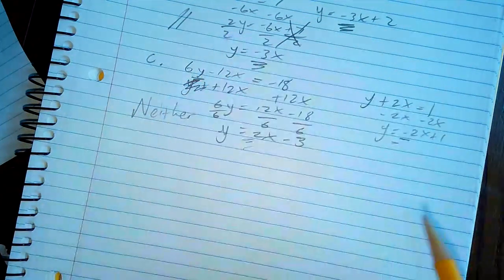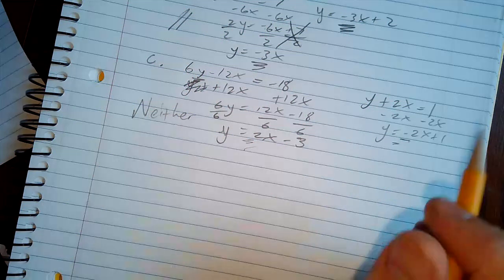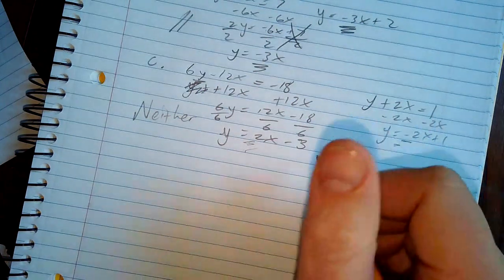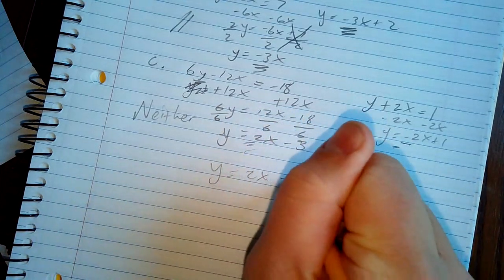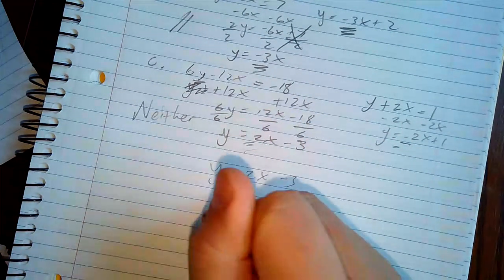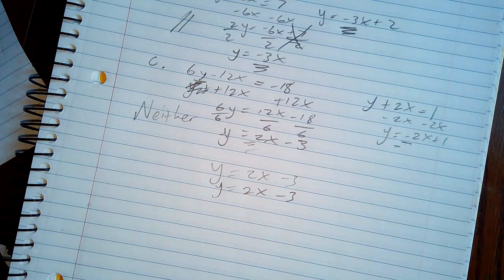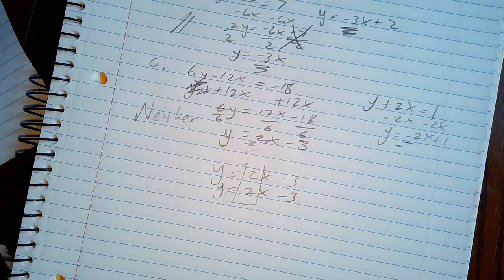Now, pop quiz, hot shot. Are you ready for this? Are these two lines parallel? Y equals 2x minus 3 and y equals 2x minus 3. Are those two lines parallel? They have the same slope, but are they parallel? Look back at your notes. I'll give you some time to think about it. You have less than 20 seconds.